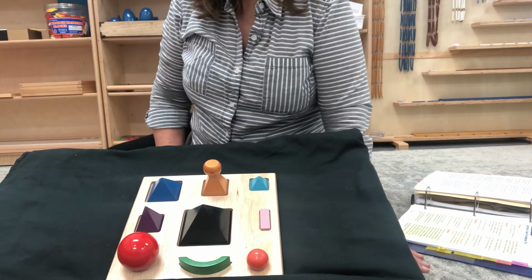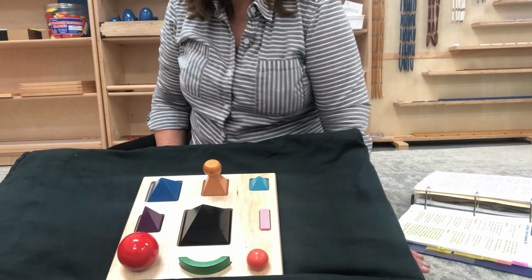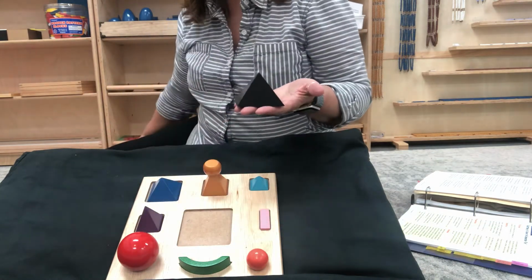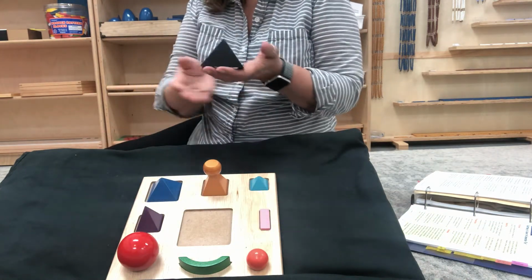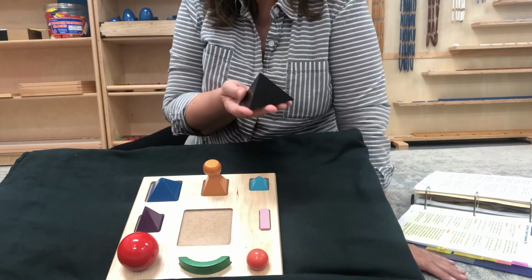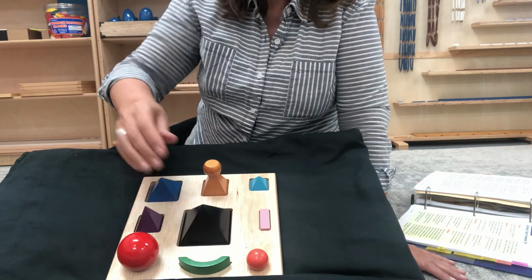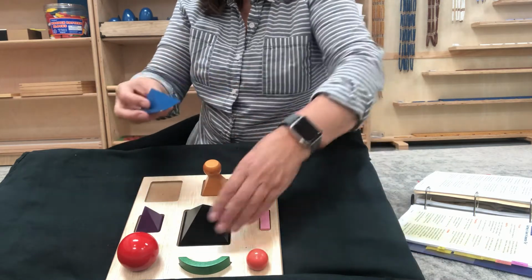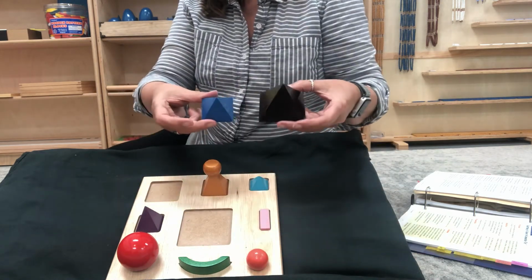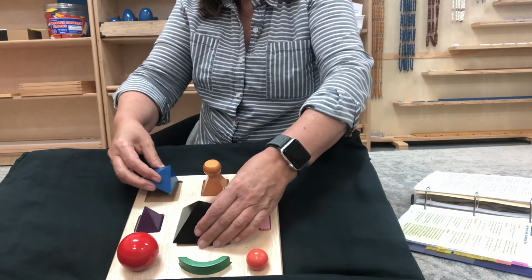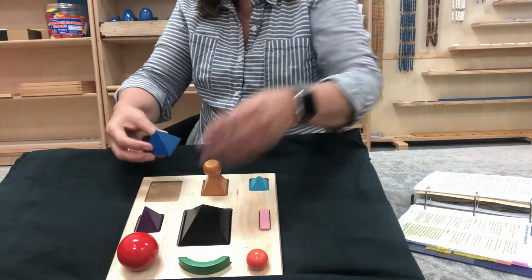First, I want to review the parts of speech that you already know. Here we have the black pyramid, which represents our noun. Remember, nouns represent people, places, and things. Next, you learned about the adjective. The adjective is shaped very much like the noun because it modifies the noun. It tells us more about the noun.